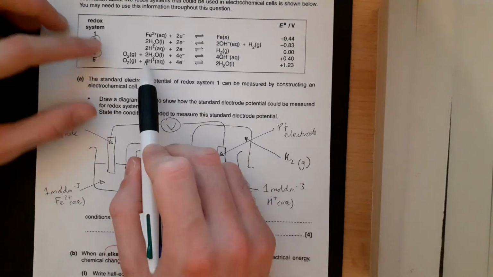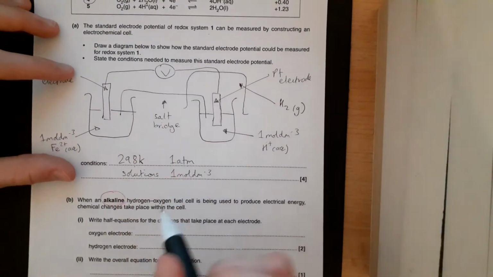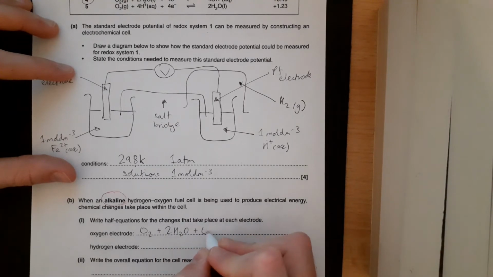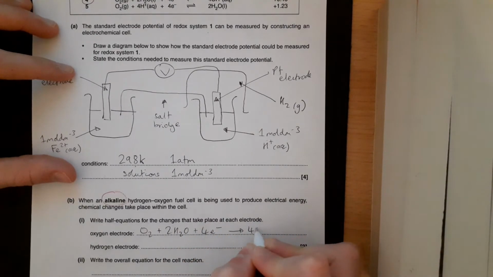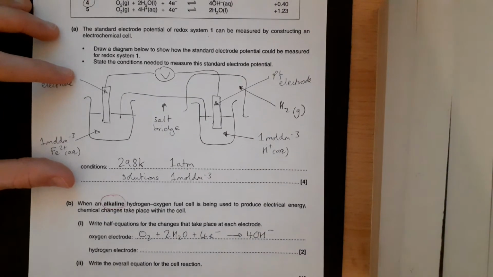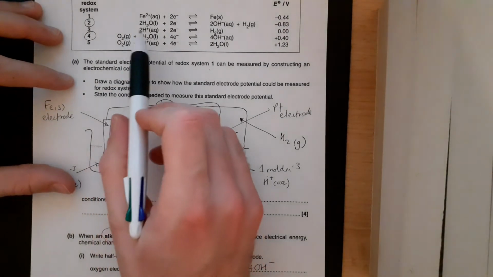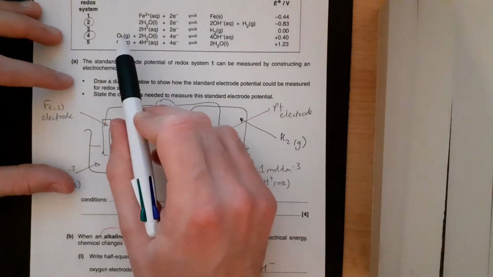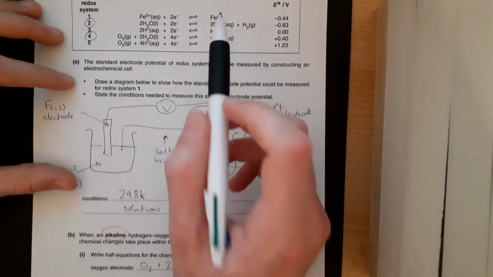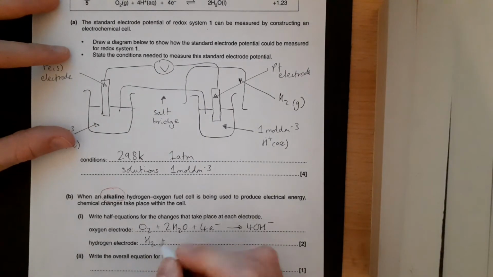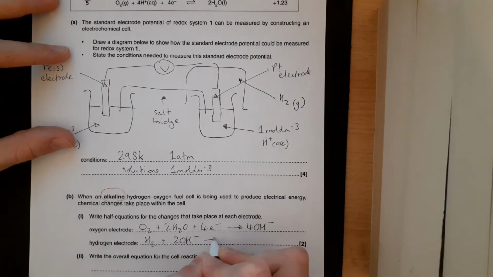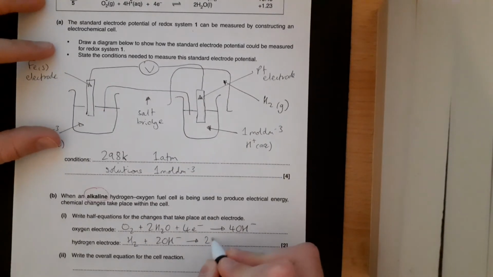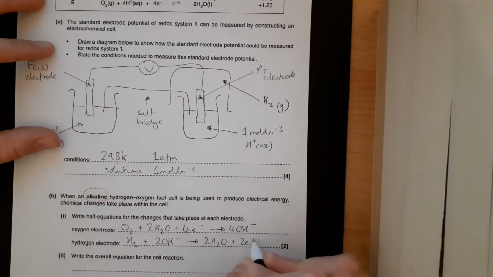Okay, so it's going to be O2 plus 2H2O plus 4 electrons goes to 4OH minus. And then the hydrogen electrode, I'm going to copy this equation but backwards because it's the negative one out of the 2. So it's going to be oxidized. So it'll be H2 plus 2OH minus produces 2H2O and 2 electrons.